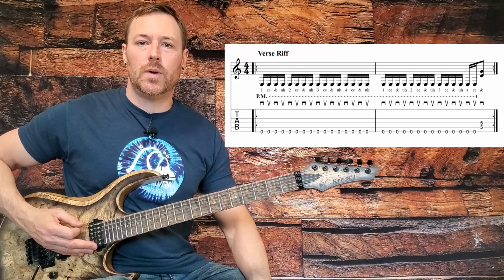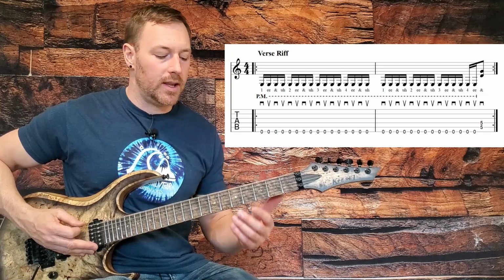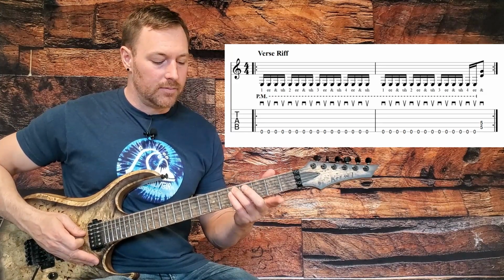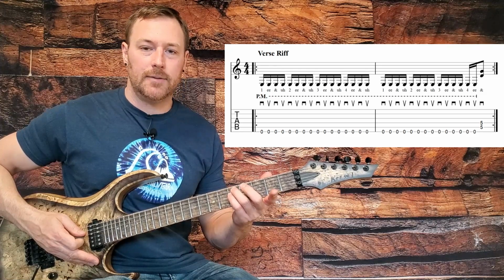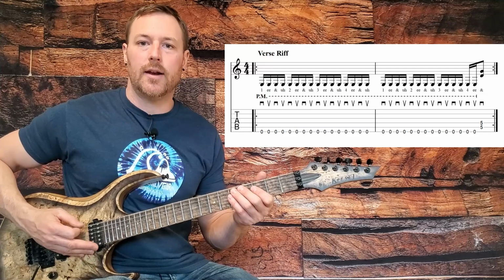1 E and a 2 E and a 3 E and a 4 E and a 1 E and a 2 E and a 3 E and a 4 E and. Okay, for that last 8th note, we're hitting the 5th frets on the A and the D, and then it just repeats. Okay, 1 E and a 2 E and a 3 E and a 4 E and a 1 E and a 2 E and a 3 E and a 4 E and.